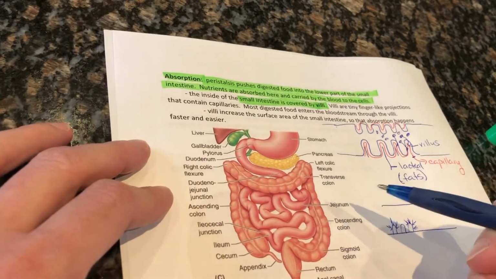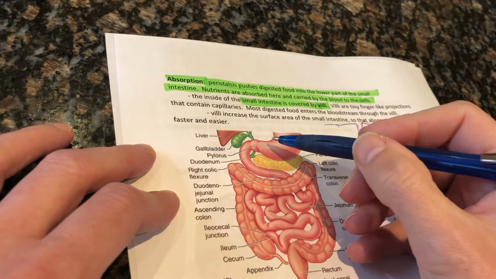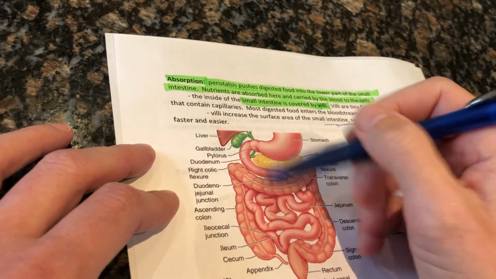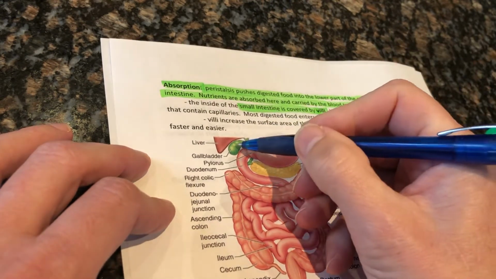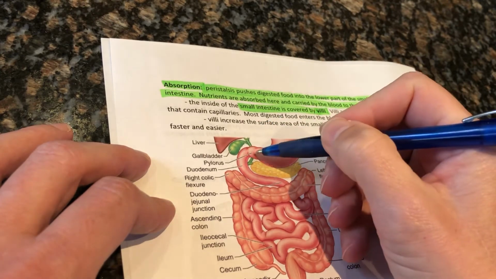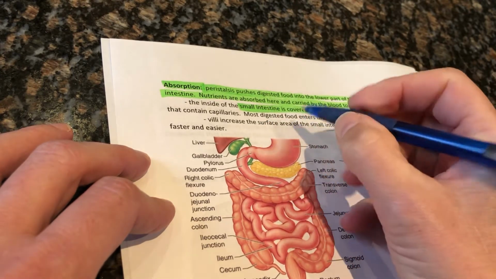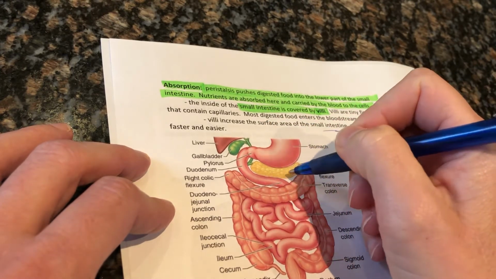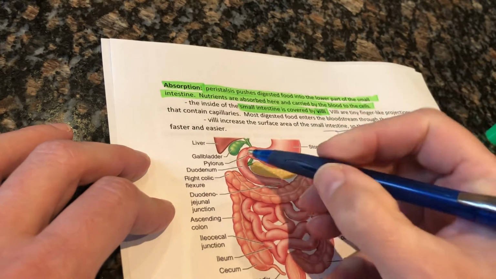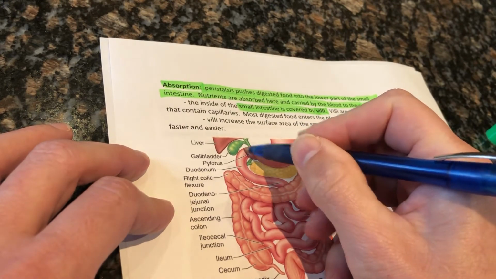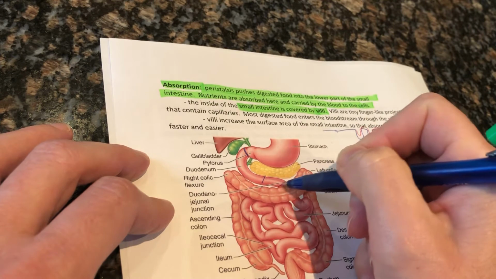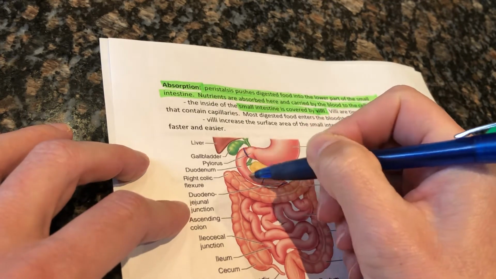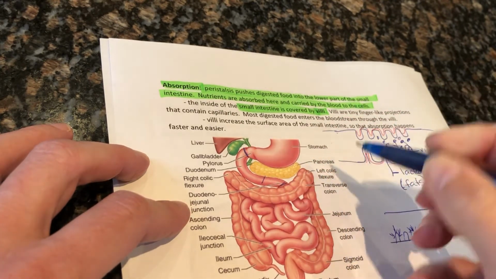I did put this diagram in here on purpose. I wanted you to see that when we start to talk about these accessory organs, there's the gallbladder, okay, it empties into, and so does the pancreas, empties into the duodenum. So now you get an idea of where the duodenum is, okay? So here's our duodenum, all in here, beginning of the small intestine.